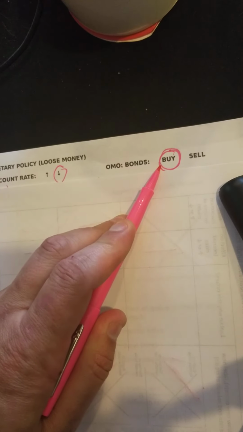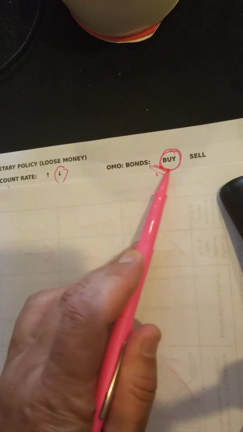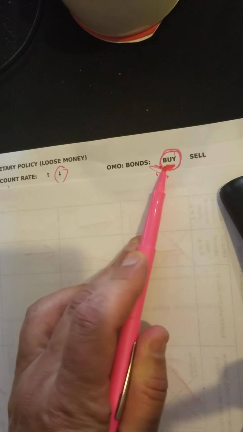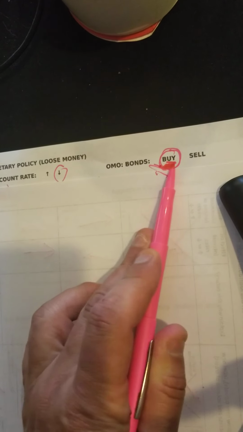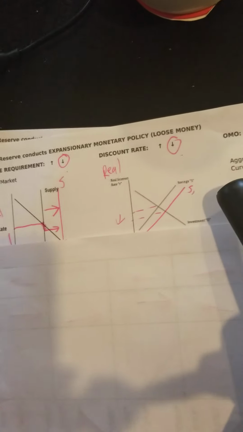Okay, so with that in mind, if the Federal Reserve buys bonds from banks, then banks have less money to loan out. Well, I'm sorry. Let me go back. If they buy bonds from banks, they're giving the banks money. They're taking bonds, so the banks have more money to loan out, and that will lower the interest rates. Sorry about that.